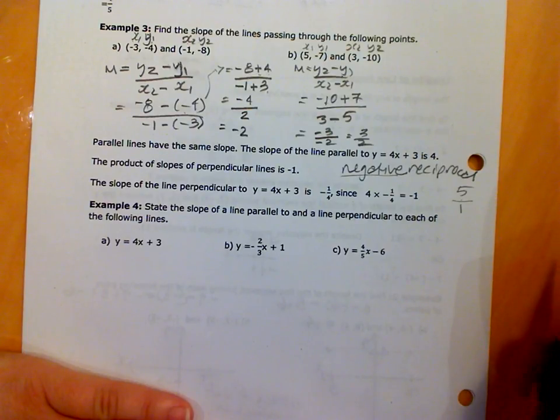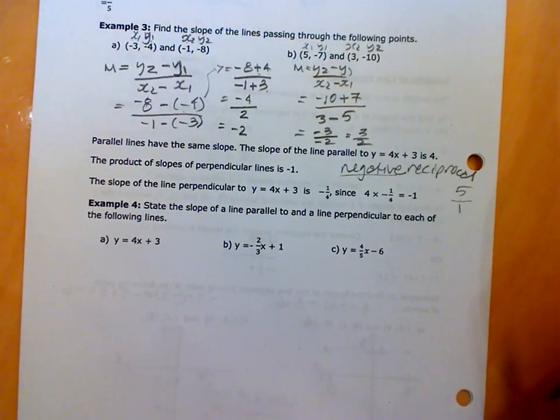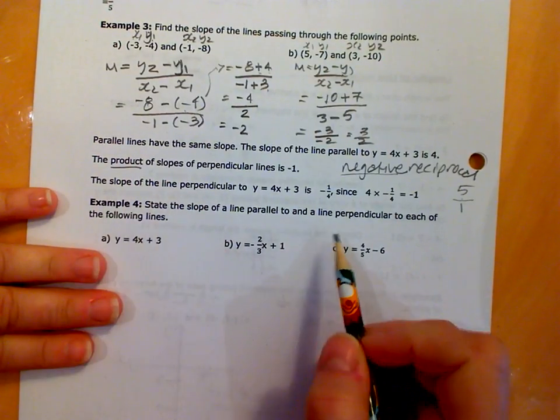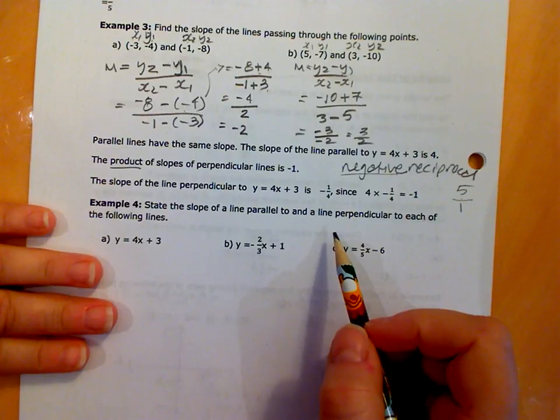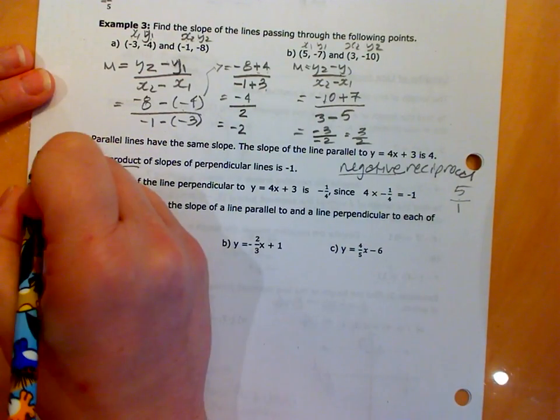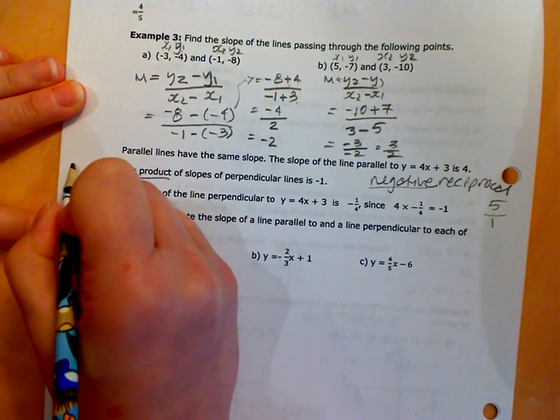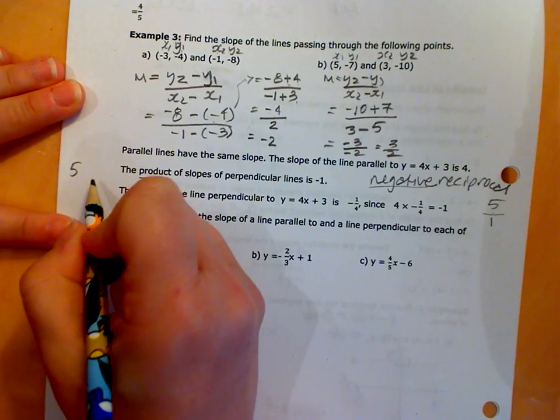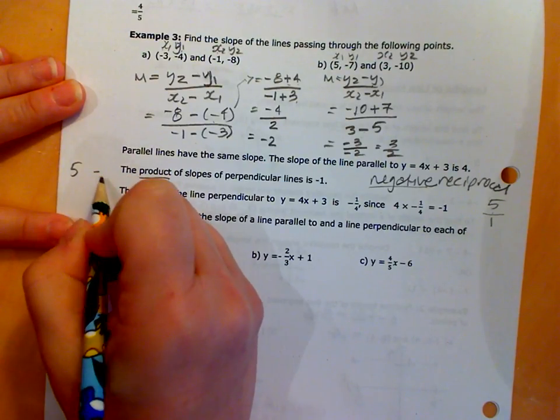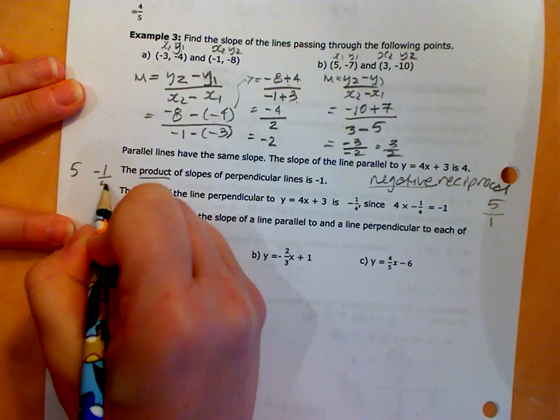Okay. Another way of looking at the slopes of perpendicular lines is just saying that their product, or when you multiply the two of them together, you get a negative number. So for example, if we have the slope 5, and then we have the negative, so change the sign, reciprocal, flip the fraction.